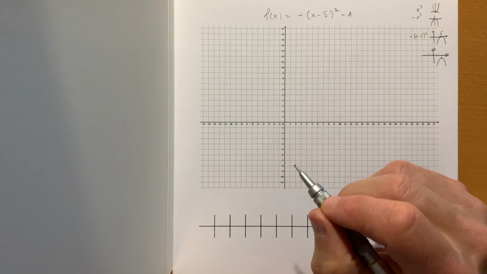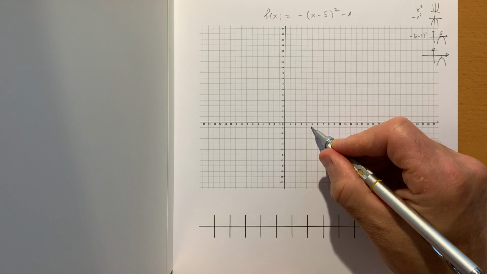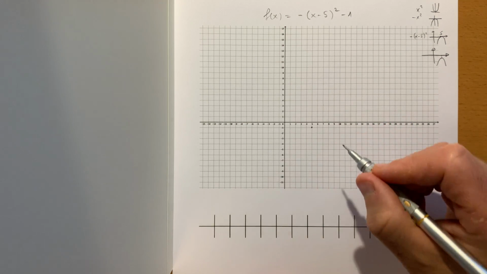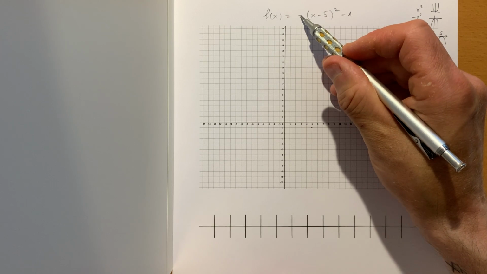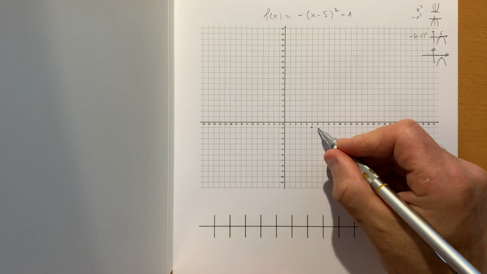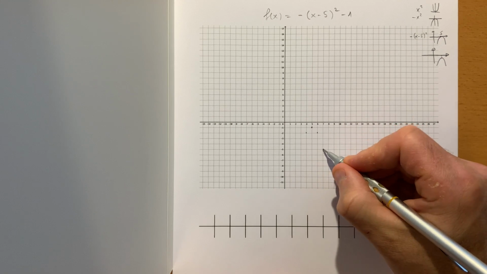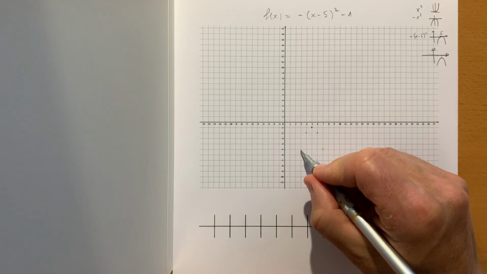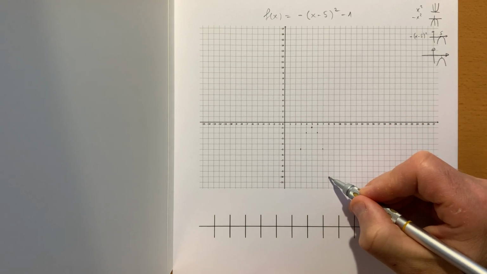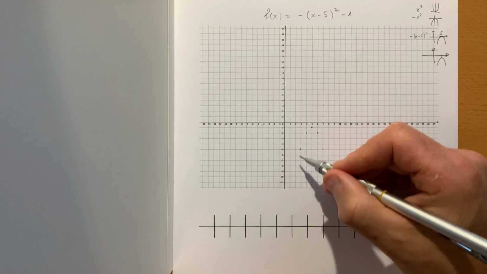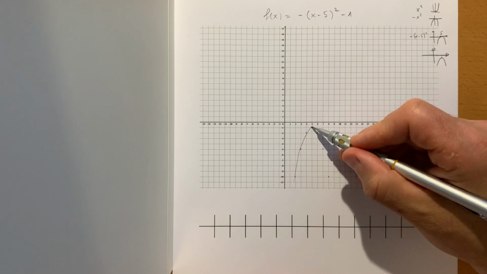So it's a sad parabola which has been shifted to the right and 1 down, translated to the right and 1 down. And it's the original parabola because the number in front of it is minus 1. So 1 to the right, 1 down, 1 to the left, 1 down, 2 to the right, 4 down, 2 to the left, 4 down, 3 to the right, and 9 down, and 3 to the left and 9 down. So it will look somewhat like this.